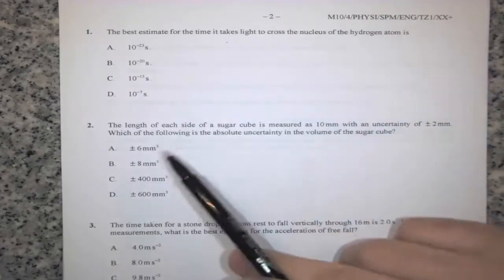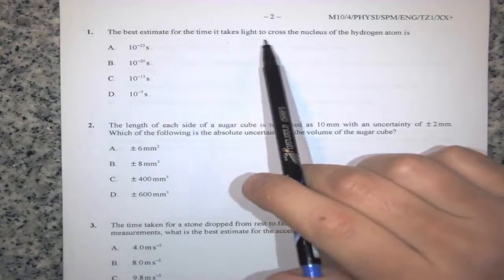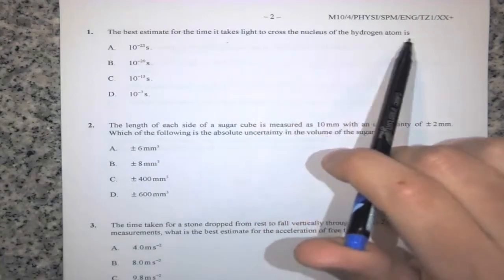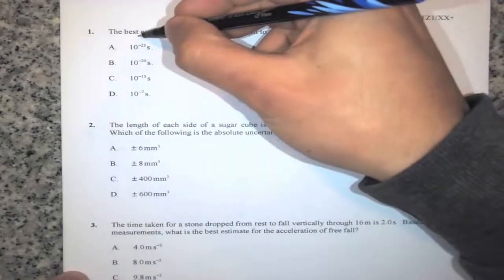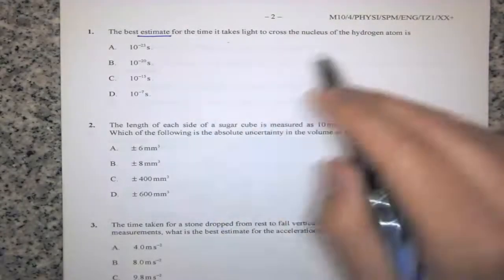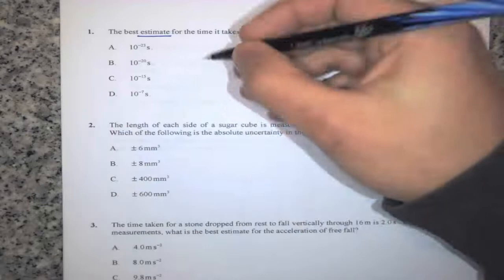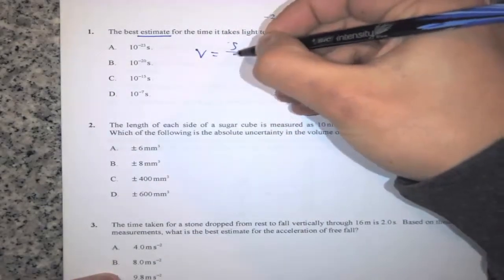In the first question, for example, it says, the best estimate for the time it takes light to cross the nucleus of the hydrogen atom is, and it gives you these options. Wherever you see this word estimate, you know that you don't have to deal with specific calculations. So what you need to do here is say that the speed of light is constant, so the speed is equal to the distance over time.